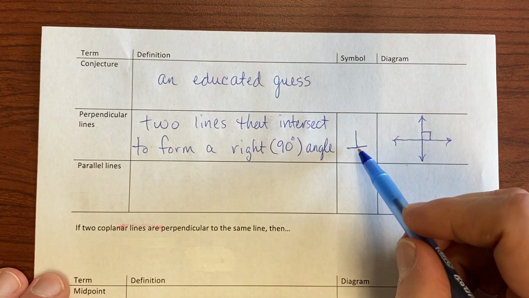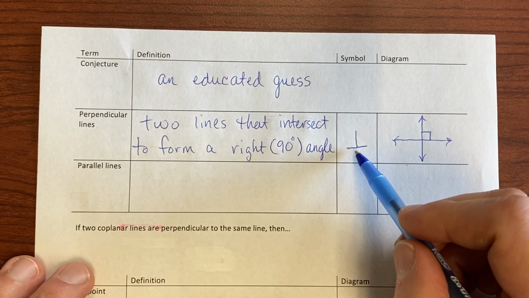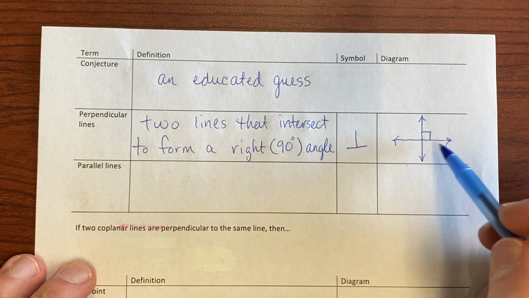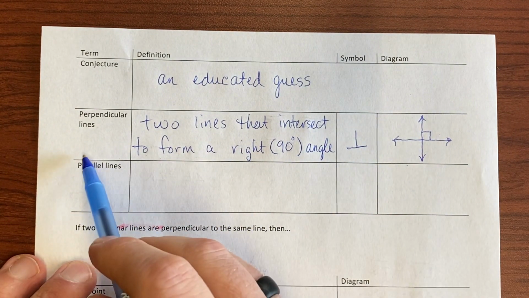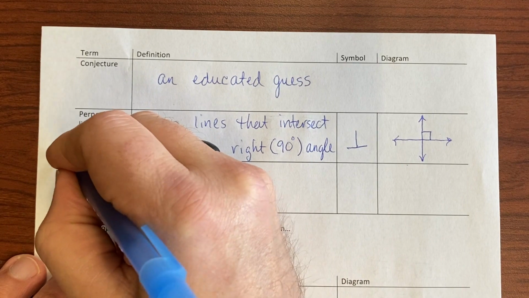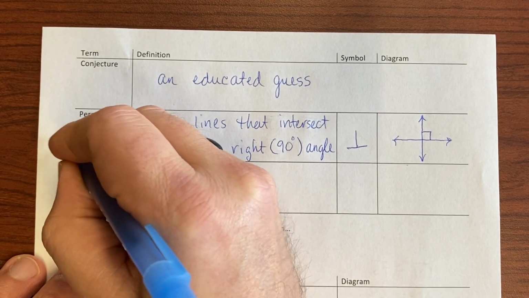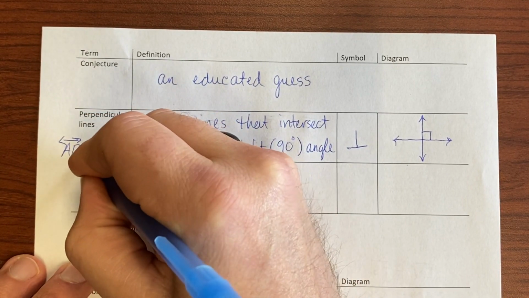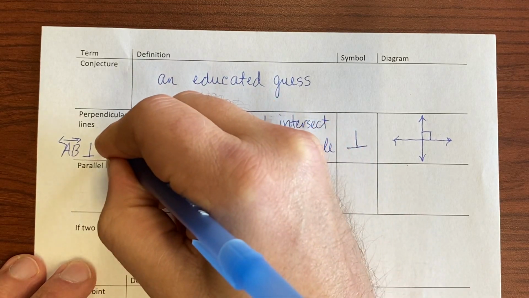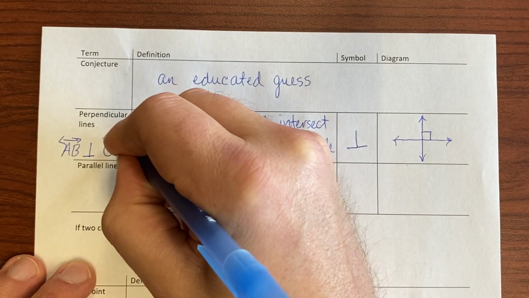Statements using this symbol, perpendicular, might look like, when we're naming two lines and we want to say they're perpendicular, an example would be something like line AB is perpendicular to line CD.